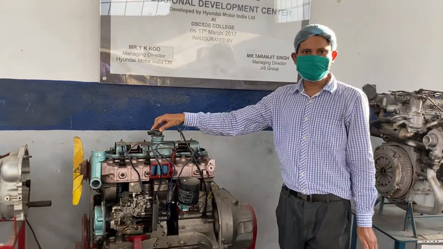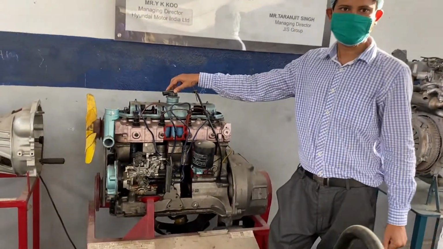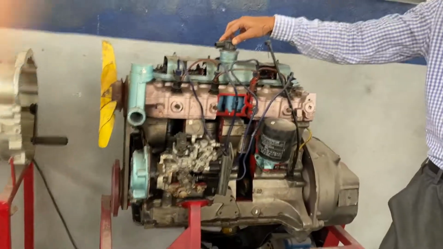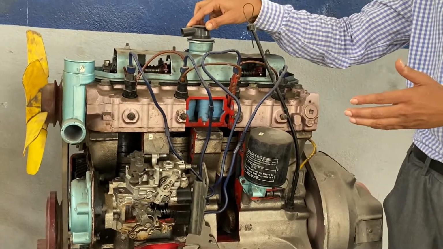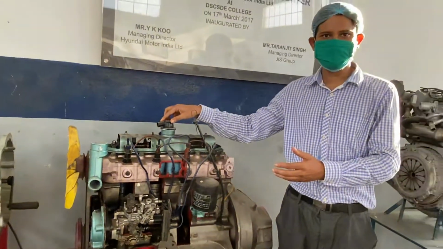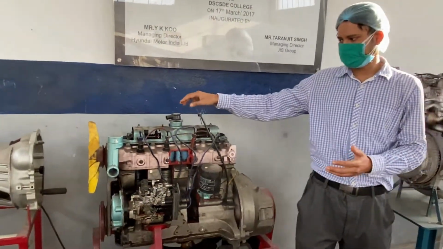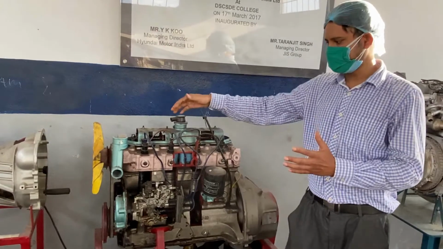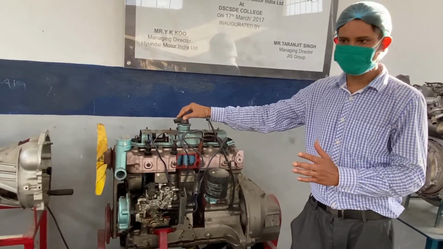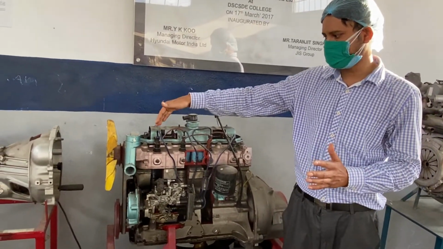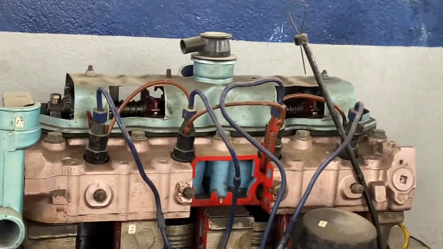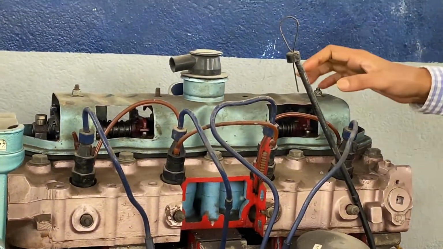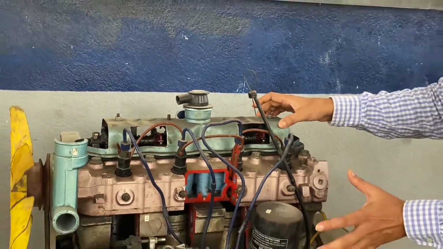Now today we are showing the CI engine. Previously in the video we have seen the SI engine, now it's the CI engine. CI engine is the compression ignition engine. In the compression ignition engine there is no spark plug. The injector is located here. So that type of engine we have shown.